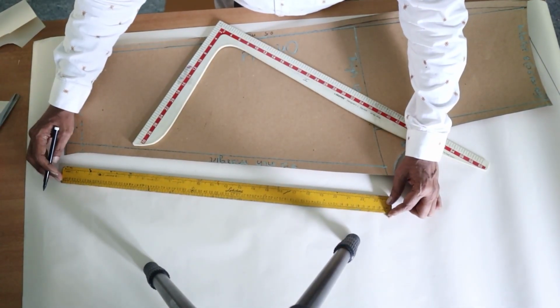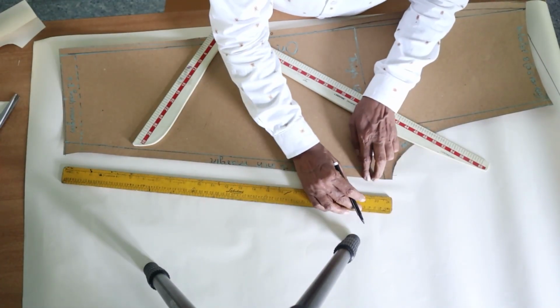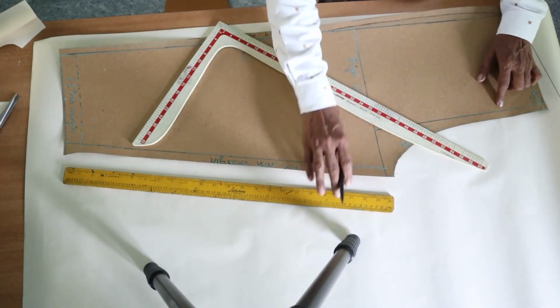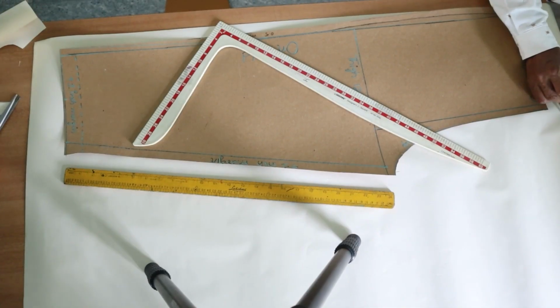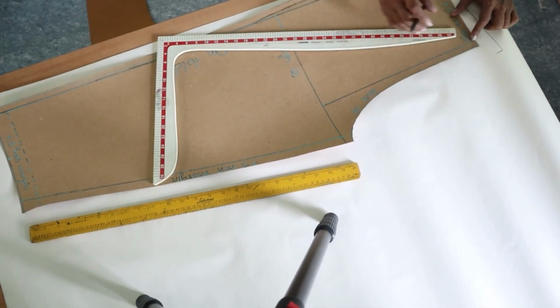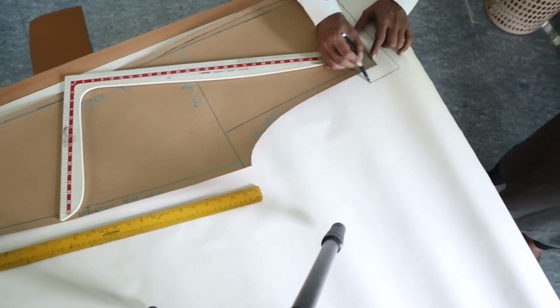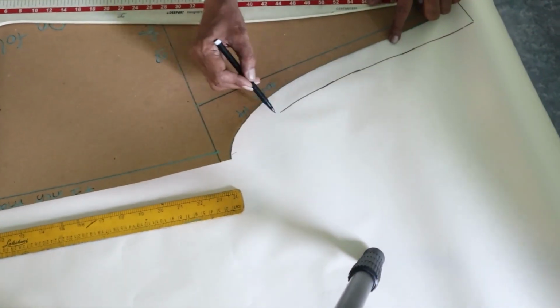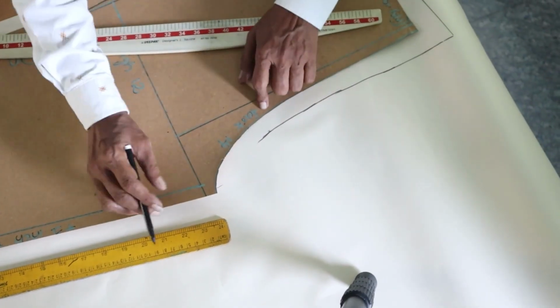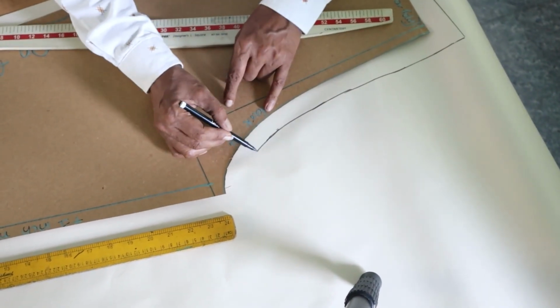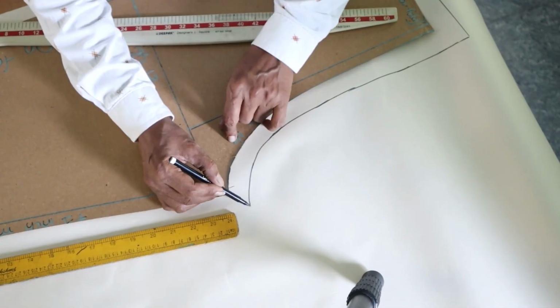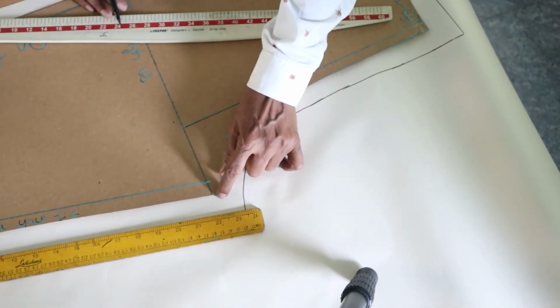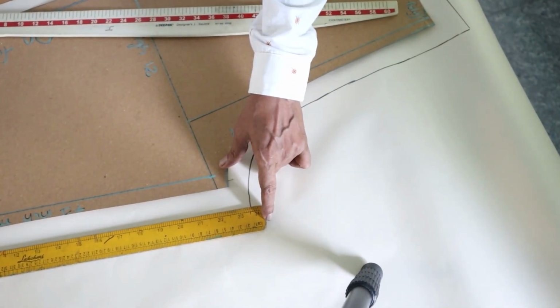And at the back again you have to take 1 inch extra at the thigh part. And at the butt part also you have to take 1 inch extra if the person's butt is heavy. Otherwise, this part whatever is tracing now, the same as front you can keep if they have small butt.